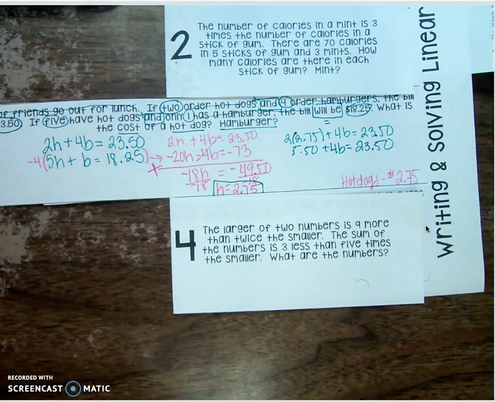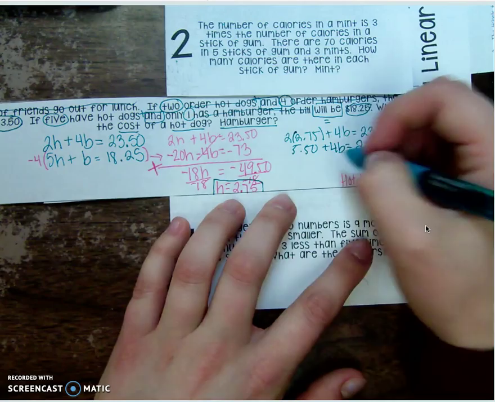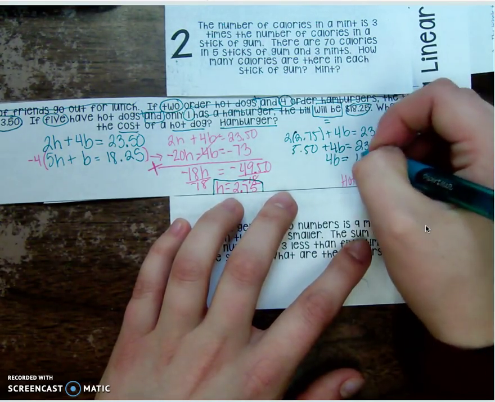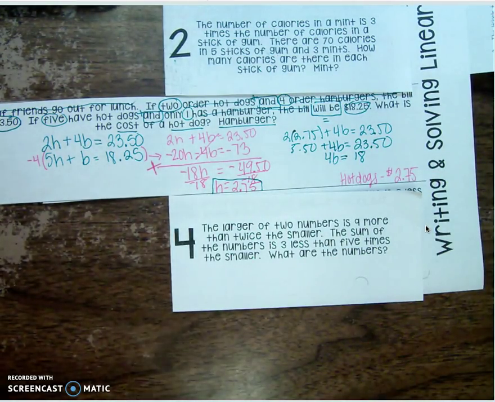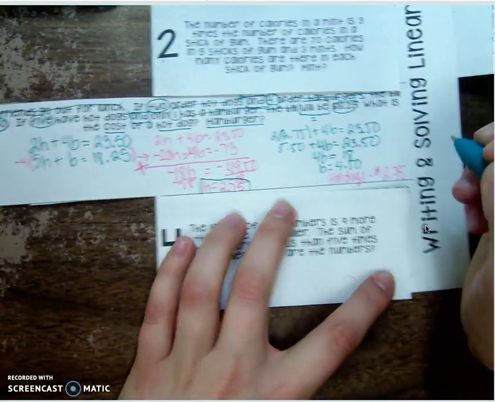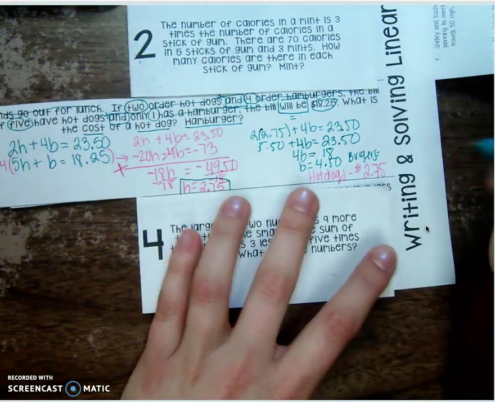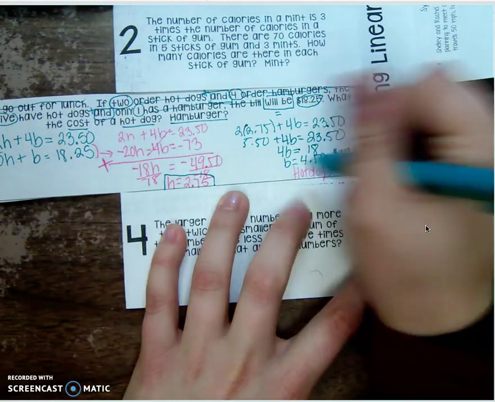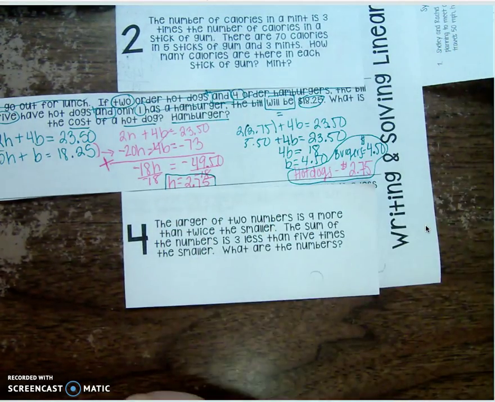$23.50 minus $5.50 is 18. Yep, 4B equals 18. And then divide both sides by 4. B equals 4.50. So that means the burgers each cost $4.50. Okay.